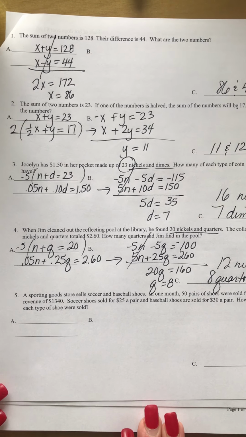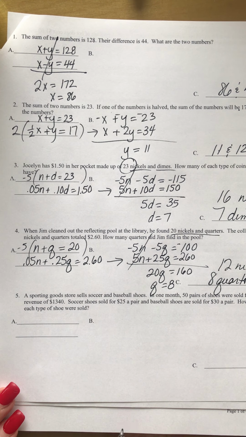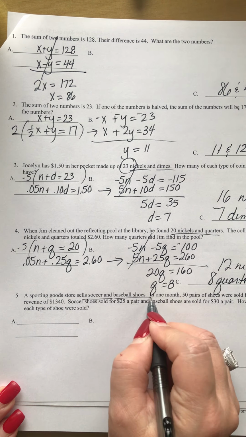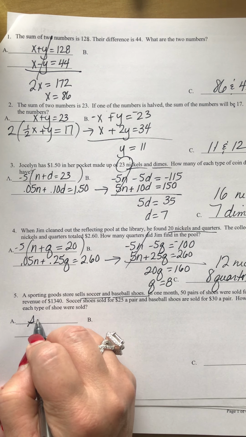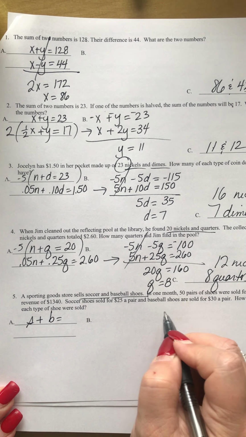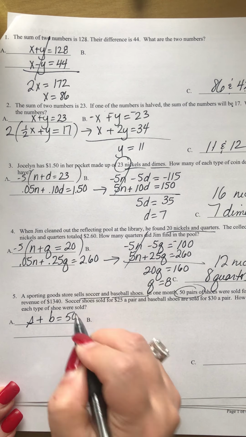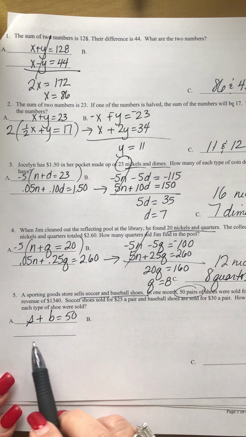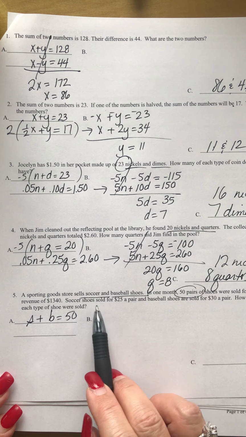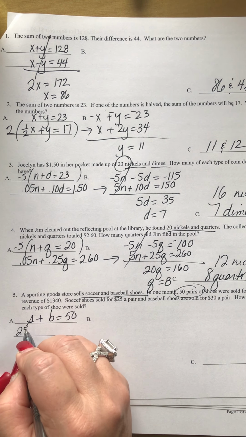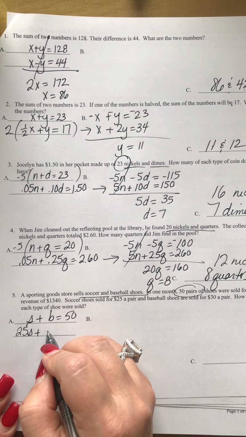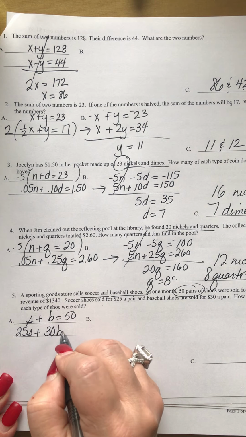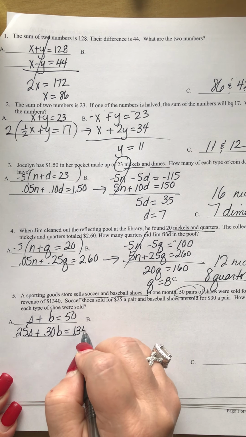Next, number 5, we've got soccer and baseball shoes. So soccer plus baseball, and we've got 50 pairs sold. Soccer shoes are $25, so 25s. Baseball shoes are $30, and we sold $13.40.